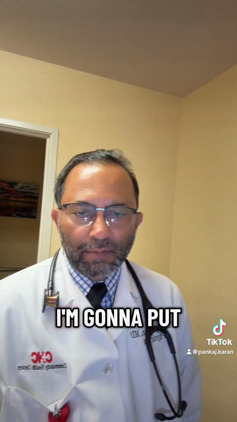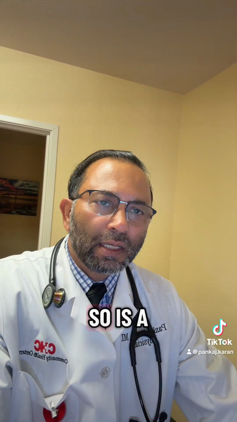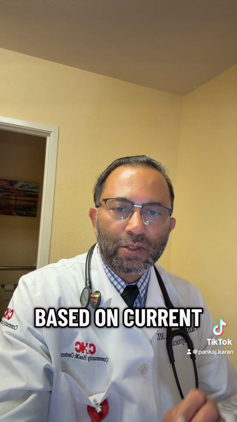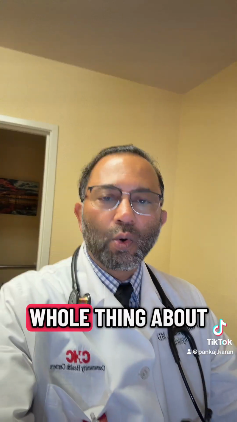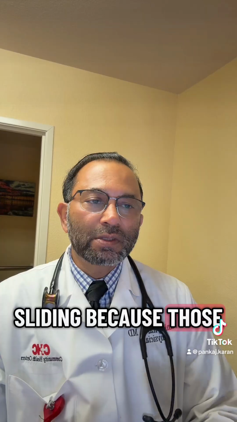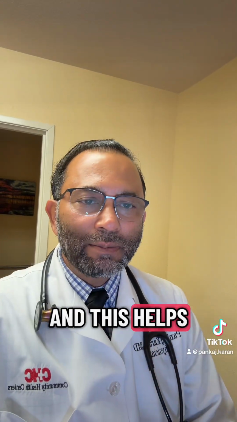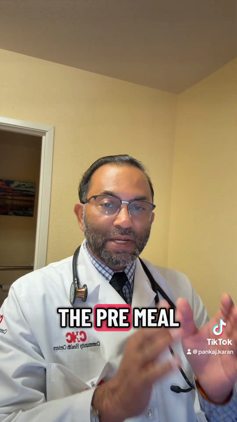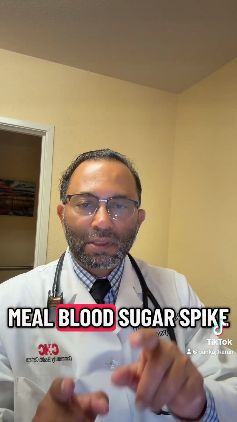So I'm going to put it in the correct perspective here, and let me go through this completely so that it's very clear. It is a way to adjust insulin dose based on current blood glucose level before a meal. That is the whole thing about sliding scale. It's called sliding because the dose slides up and down depending on your blood sugar before eating. This helps bring the pre-meal glucose closer to the target. Also, it helps to control the post-meal blood sugar spike.